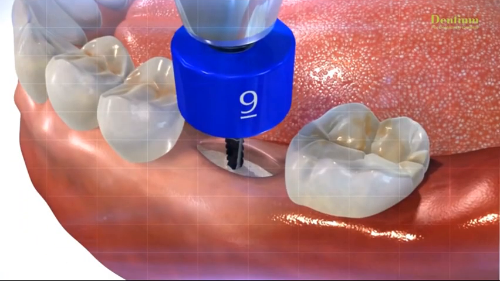Let us watch this small video, how it is. As we said, the bone is drilled, the screw or the fixture is inserted, and left for the process of healing and osseointegration before the stage of taking an impression and making the definitive restoration.